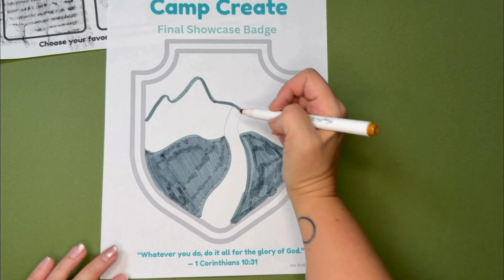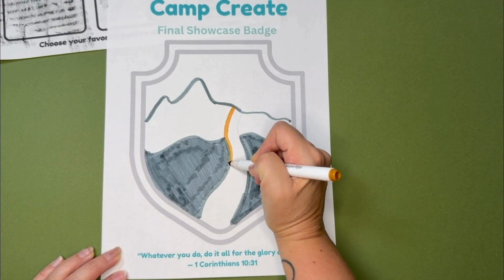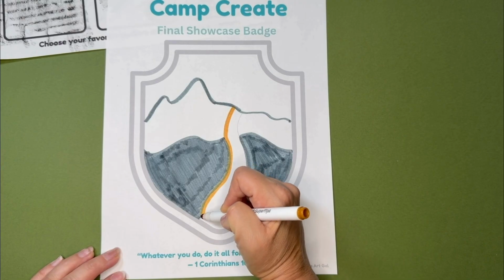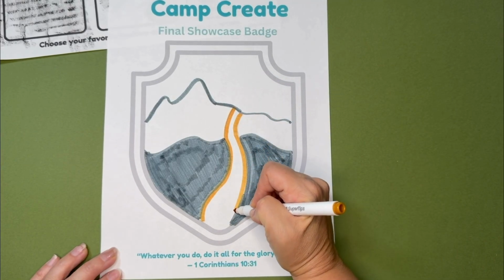For my path, I'm going to do it in this light brown color, tracing my lines all the way down. And then I'm going to use a darker brown to add in my texture.